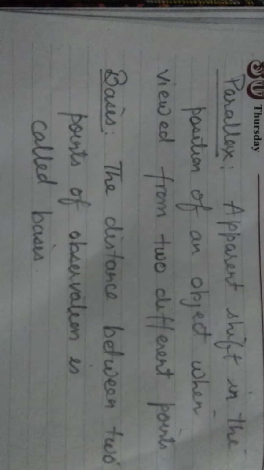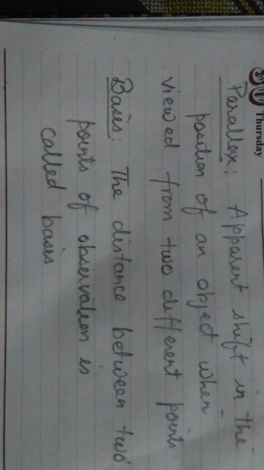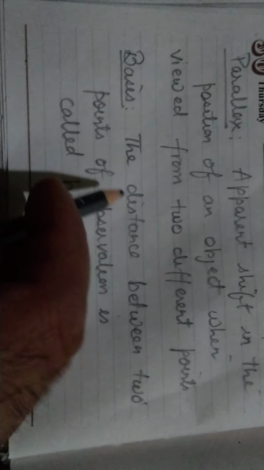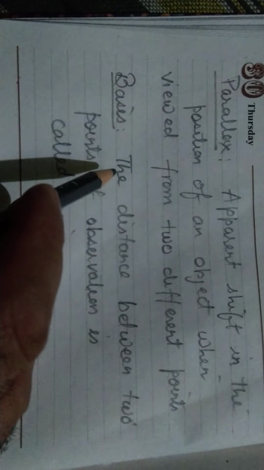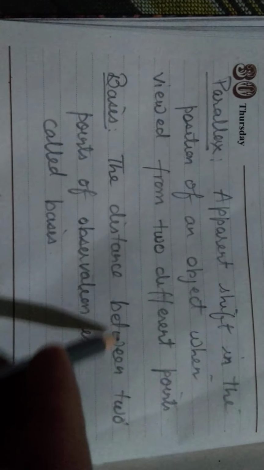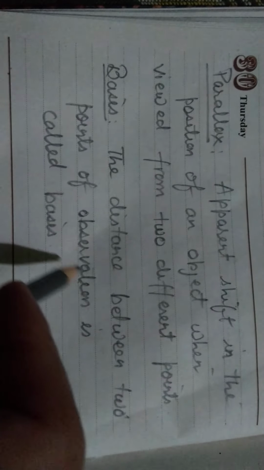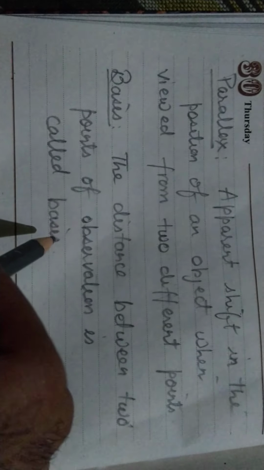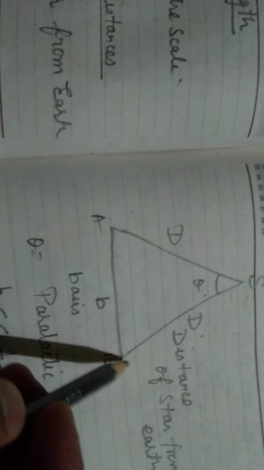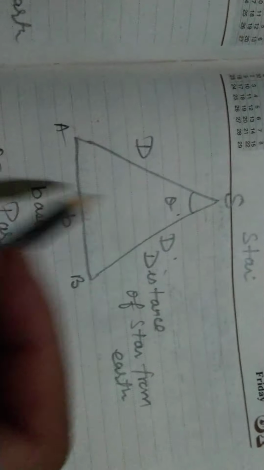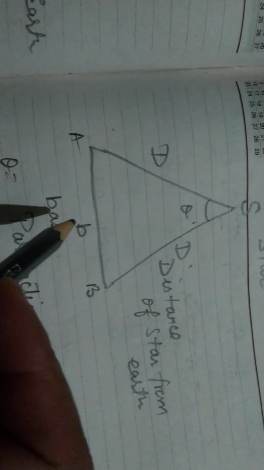Now let us check another thing, that is the basis. When we are observing the pencil from two different points, the distance between the 2 points of observation is called the basis. For example, here is the object and we are viewing it from two different positions, then we say this distance is called the basis.